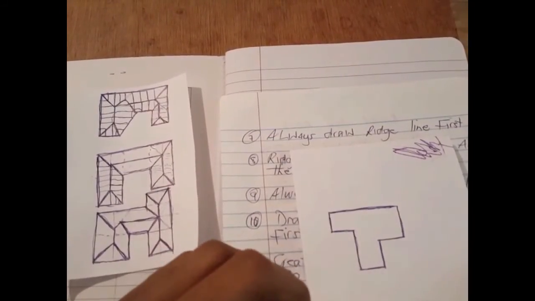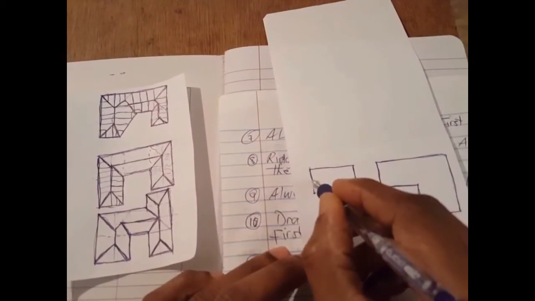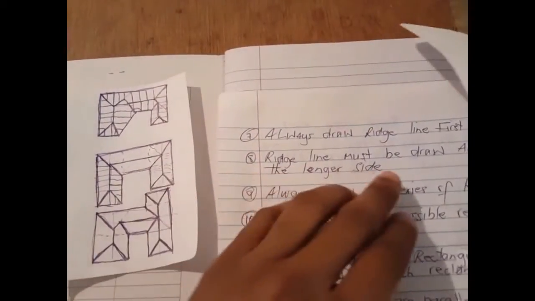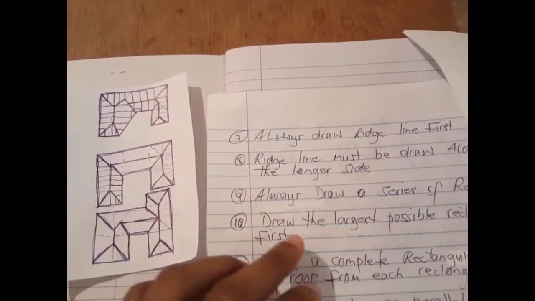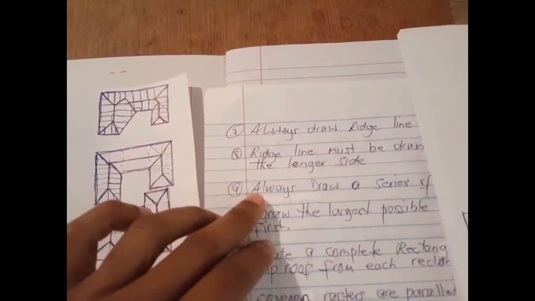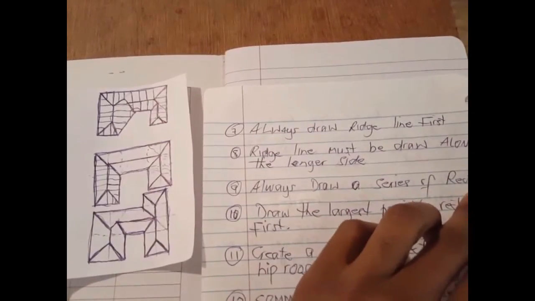So the first thing, always draw our ridge line first. And of great importance, the ridge line must be drawn along the longer side. Also, always draw a series of rectangles.